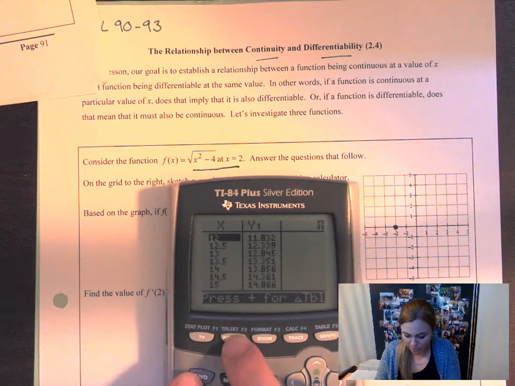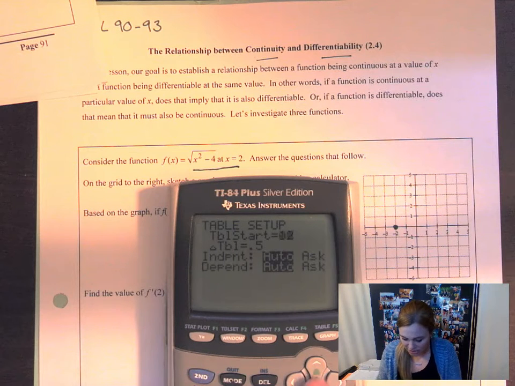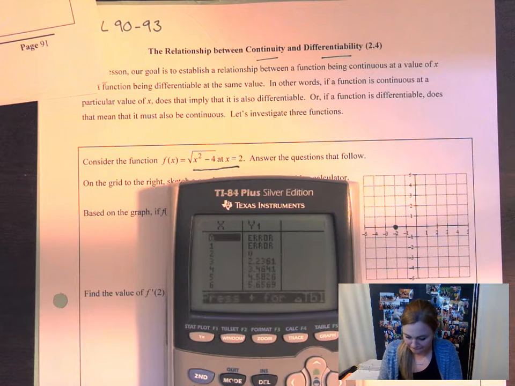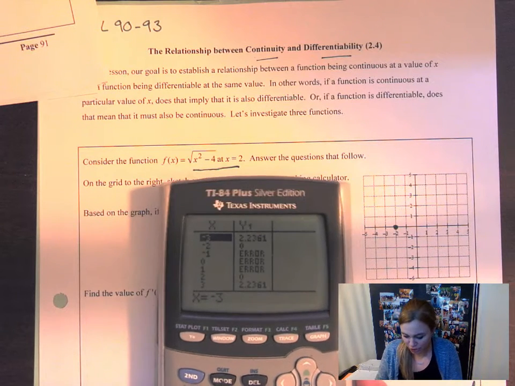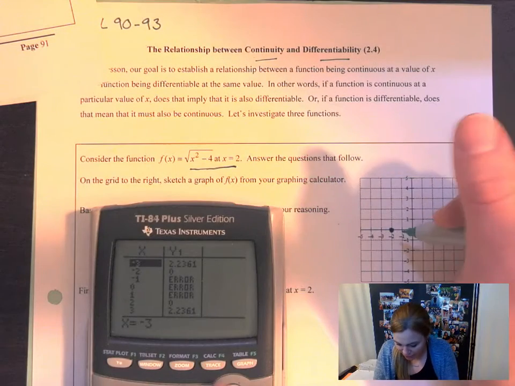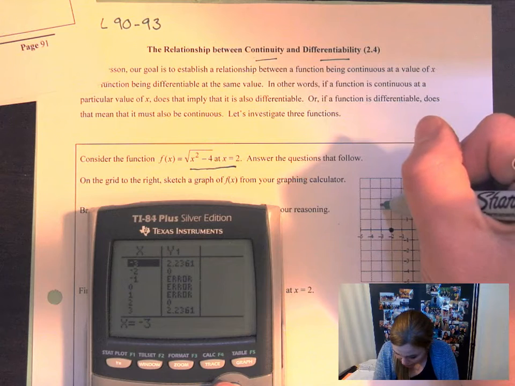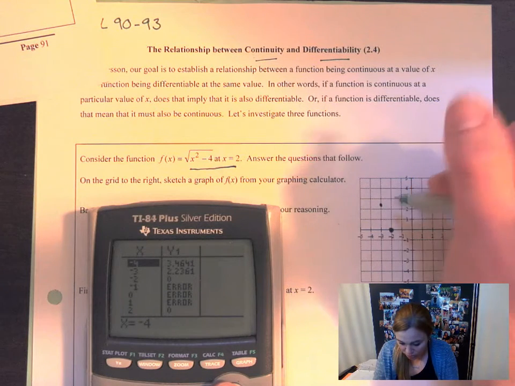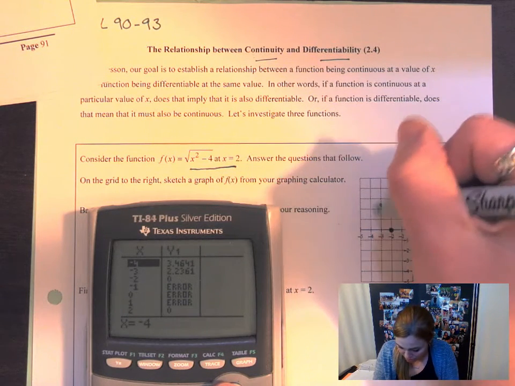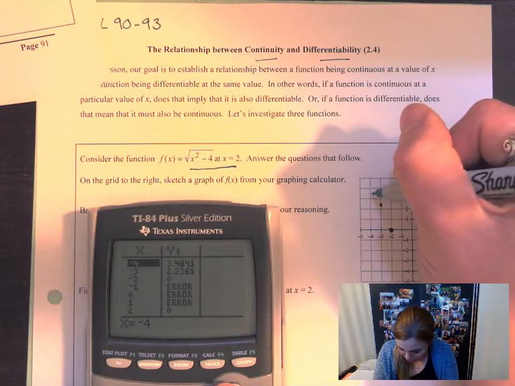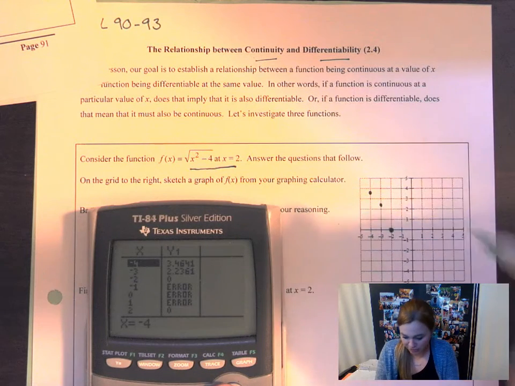I'm going to start at 0 and go up by ones. I can see I've got some errors in here. That's okay. That just means that at those values, the function is not defined. But I can see at -2, I get 0. At -3, I have 2.3, somewhere around there. At -4, 3.4. That's about enough for me to see.